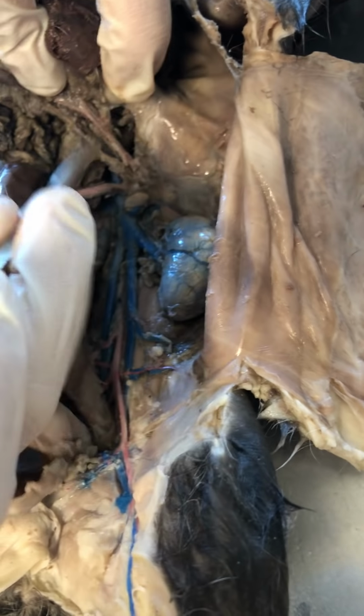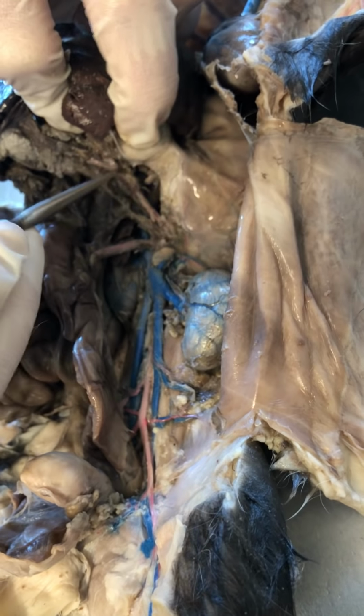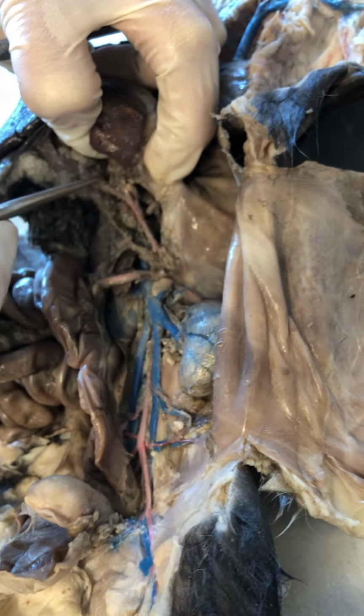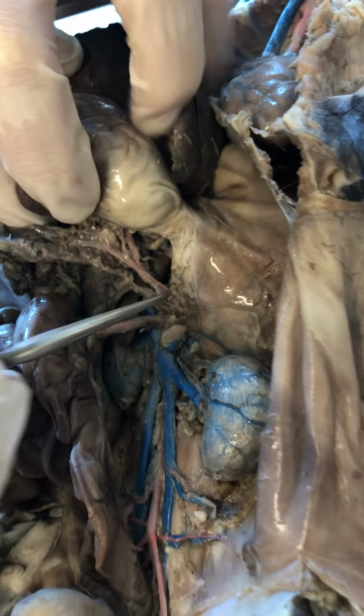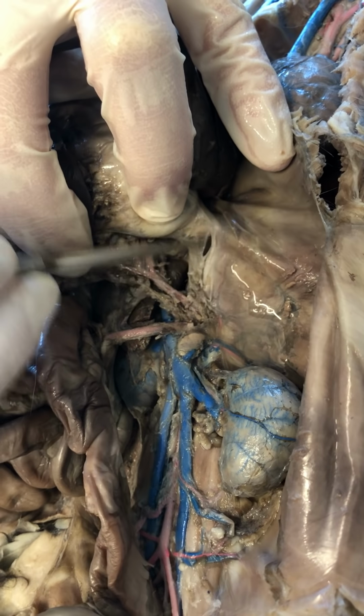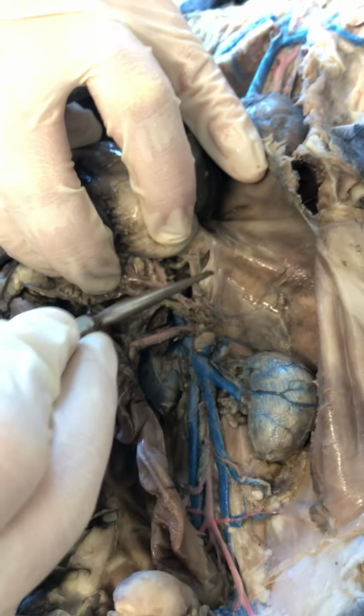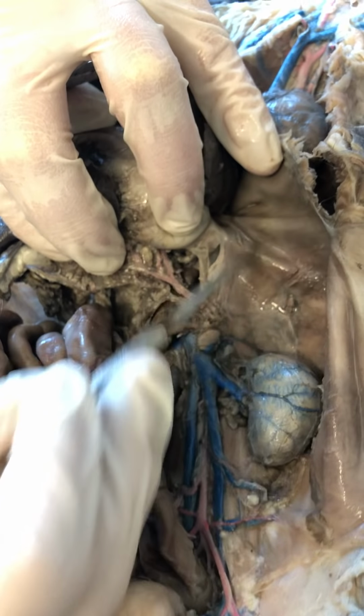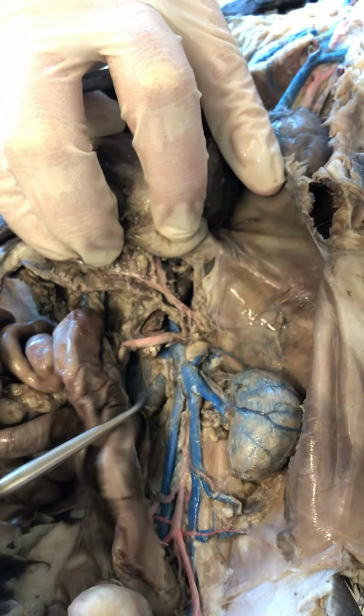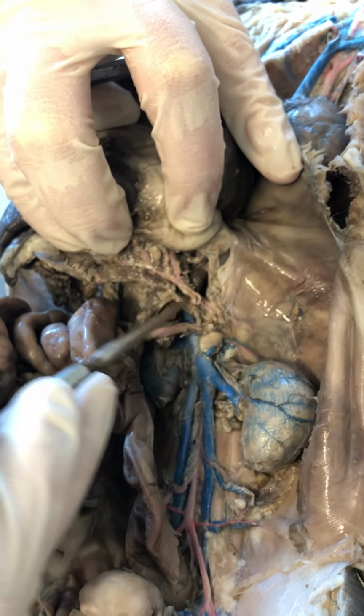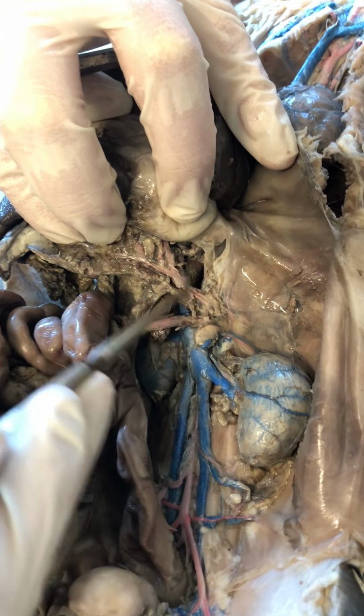Okay, clear this out a little bit more. Okay, so for the lower body, we're going to start with the arteries first. So our aorta is descending into the abdomen. Once it passes through that aortic hiatus in the diaphragm, it is now abdominal aorta. The abdominal aorta's first branch here is going to be my celiac trunk.